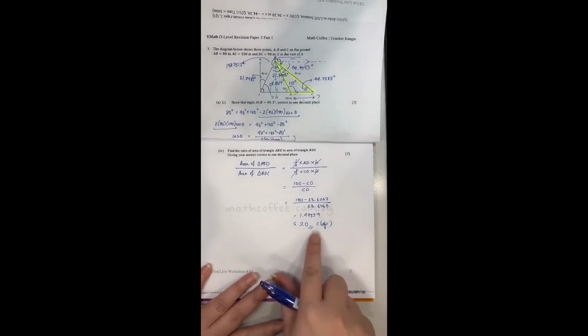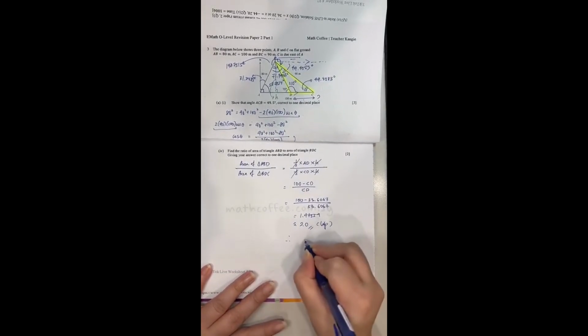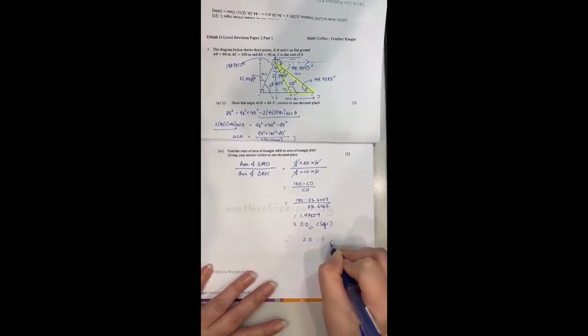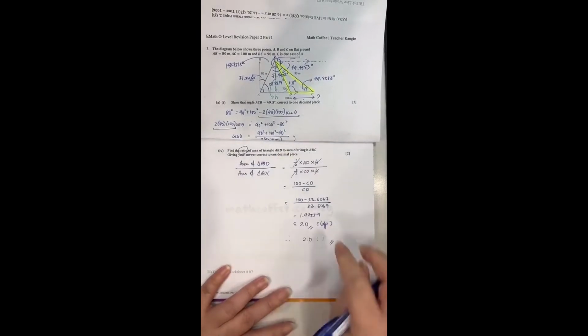Yes, because when we ask for ratio, is something is to something, and something is to something is the same thing as something over something, correct? So it's fine, you also can put 2.0 is to 1. It's fine because they ask for ratio, right?